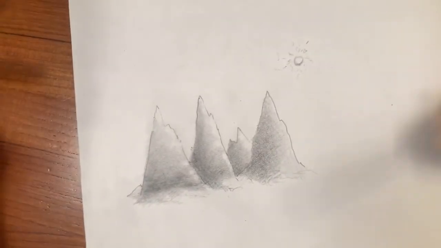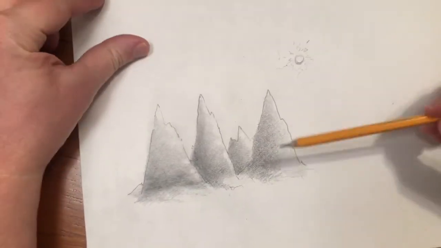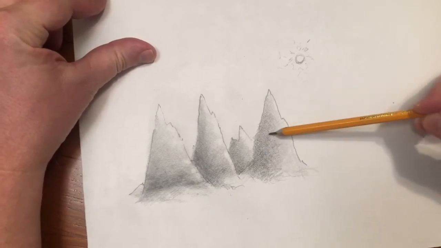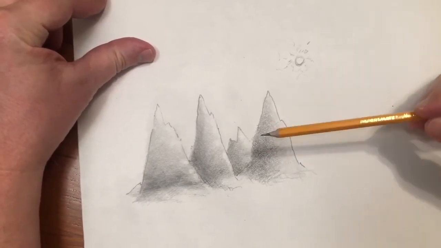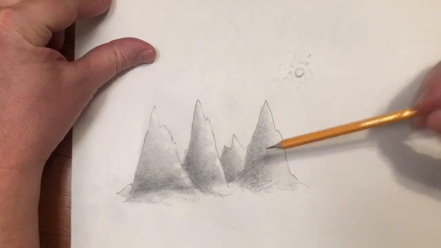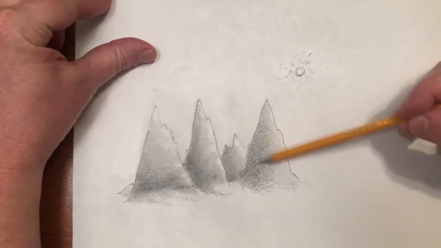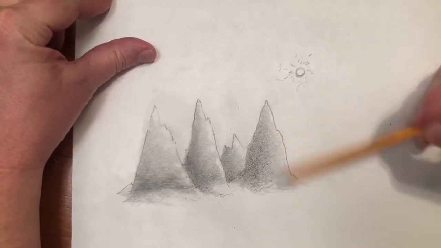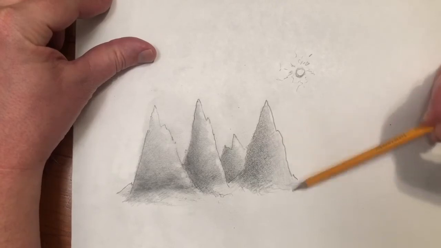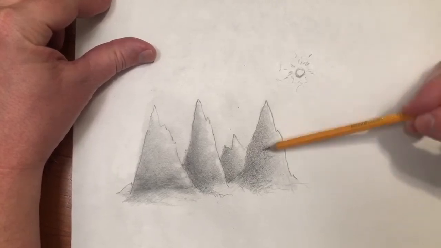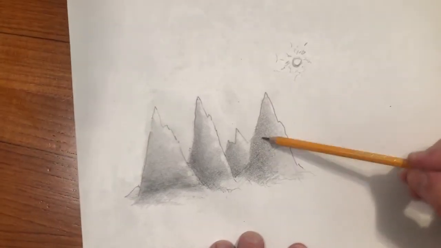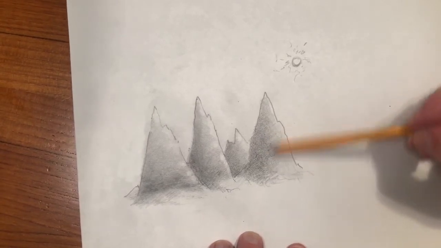Okay, so now we can see we're starting to get some nice gradation. There's definitely a darker area seamlessly flowing into a lighter area. Once again, as I was drawing, I had more pressure on the pencil on the left-hand side, and I was flicking the pencil as it got lighter, so it's barely touching the surface, okay?